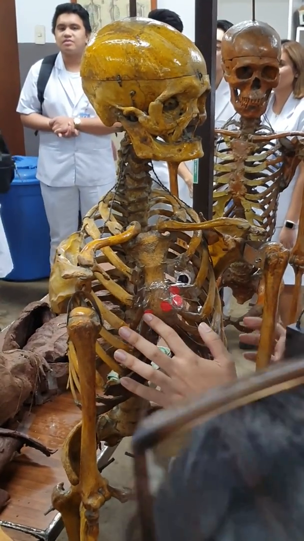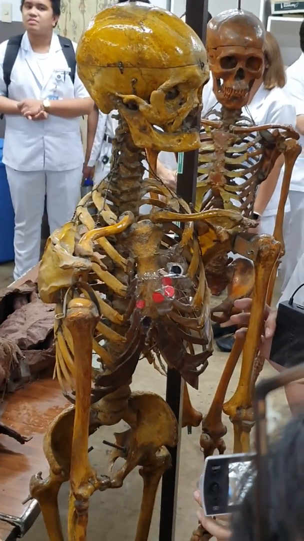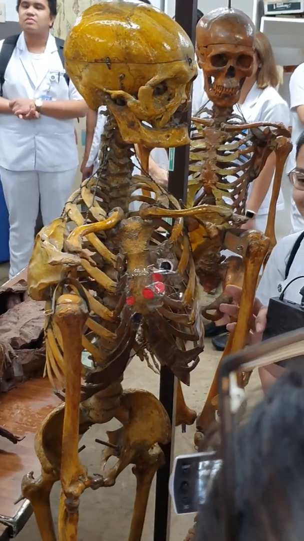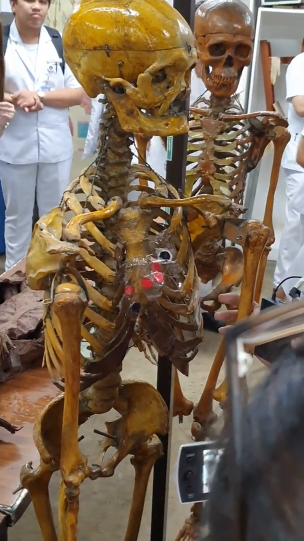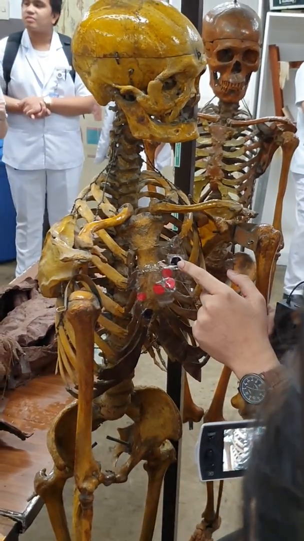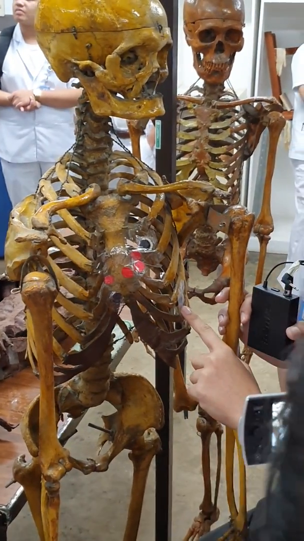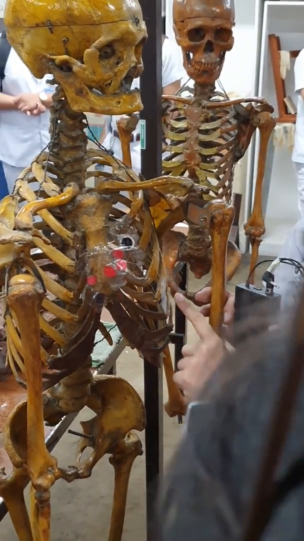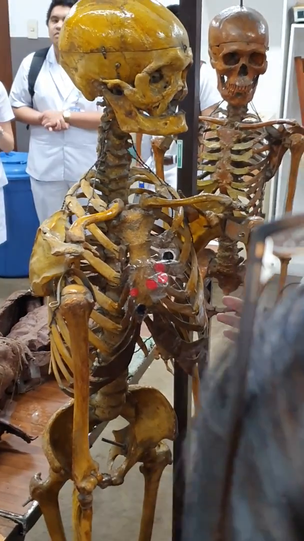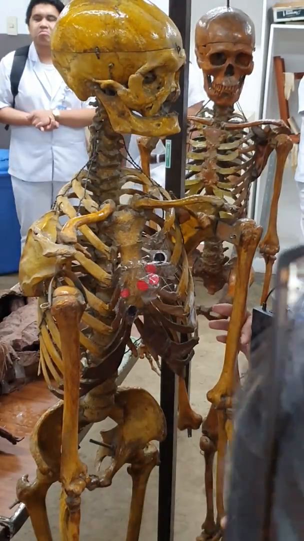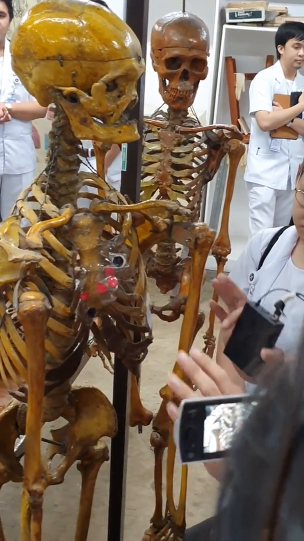Now, when auscultation is done, which will be discussed in your PDR later on, the black dots found here, here, here, and here are where heart sounds can be heard clearly without any interference. So this is just anatomy first.